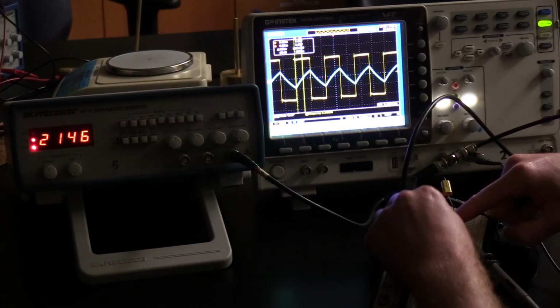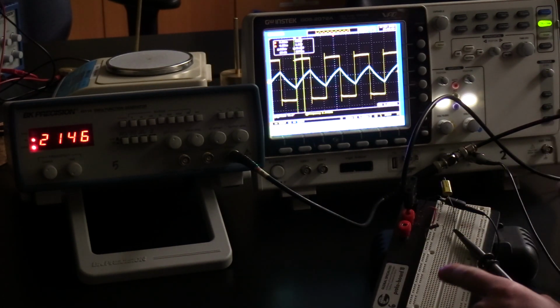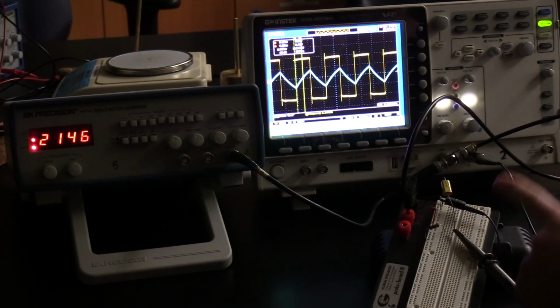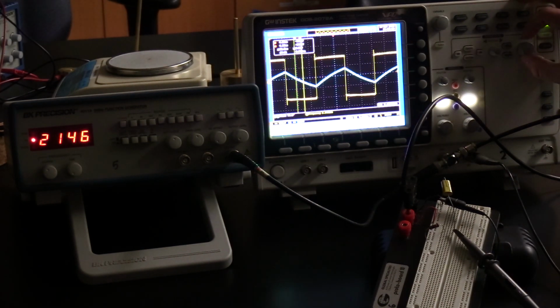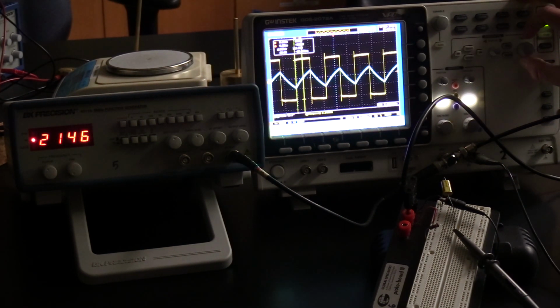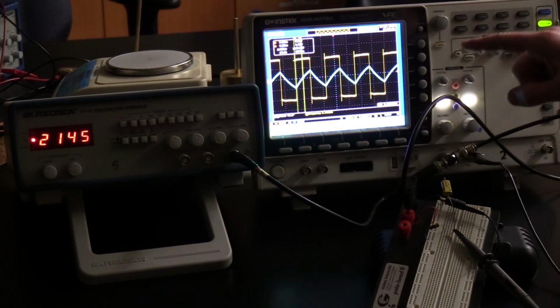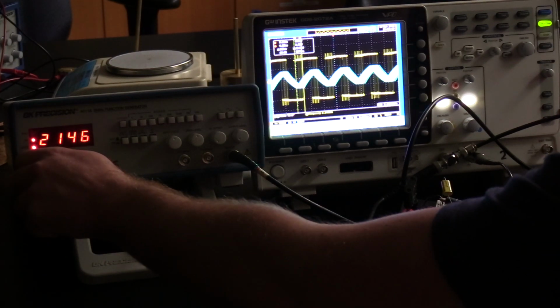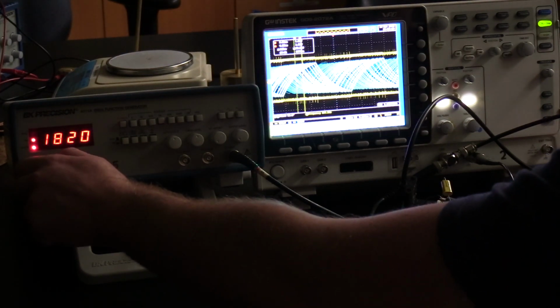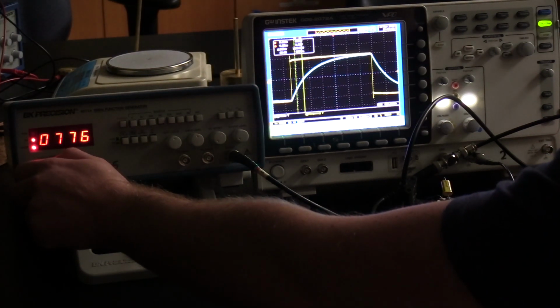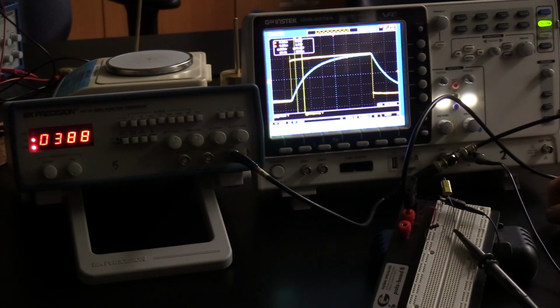Okay, so we've gone back to the higher resistor and the higher capacitor. 1 kilo ohm resistor, 0.27 microfarad capacitor. And let's go back to how we had it set up. Now we don't have enough time to charge and discharge the capacitor. So let's turn the frequency down to give it more time. Okay. So there's more time to charge and discharge the capacitor.